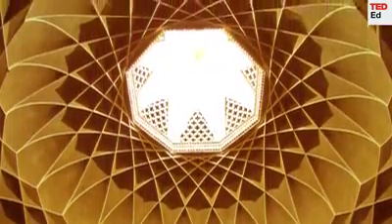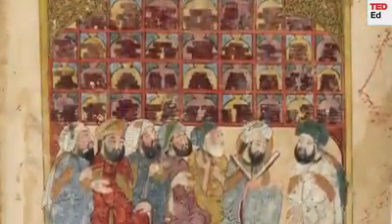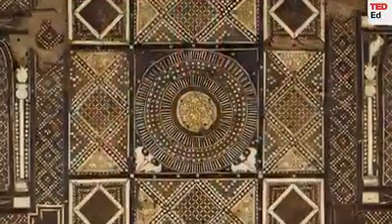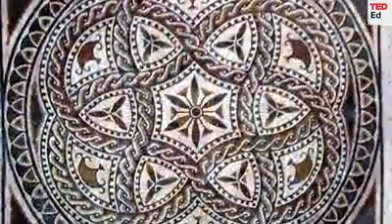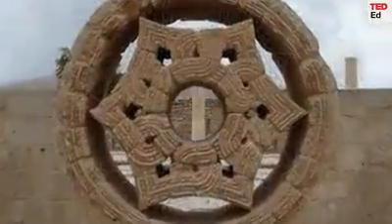Islamic culture, geometry is everywhere. You can find it in mosques, madrasas, palaces, and private homes. This tradition began in the 8th century CE, during the early history of Islam, when craftsmen took pre-existing motifs from Roman and Persian cultures and developed them into new forms of visual expression.